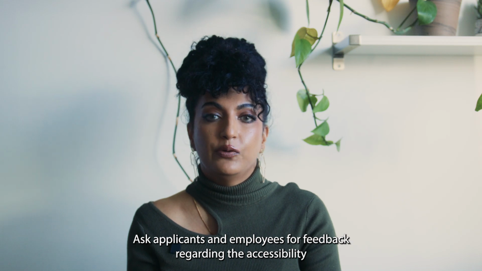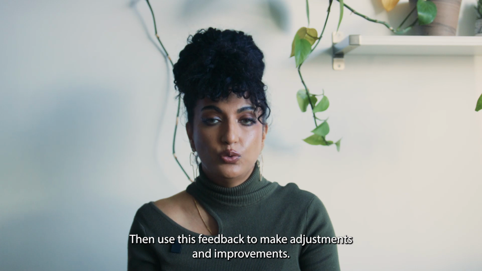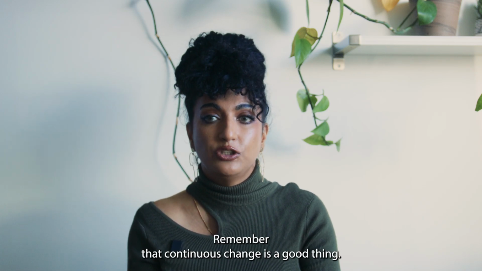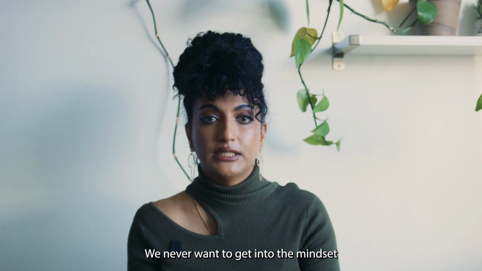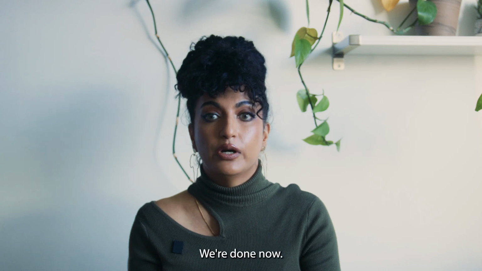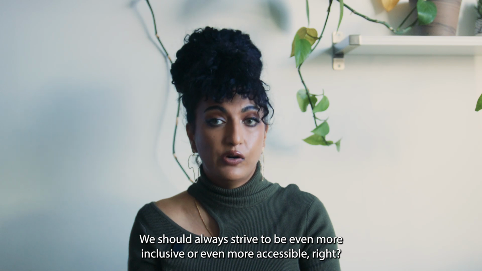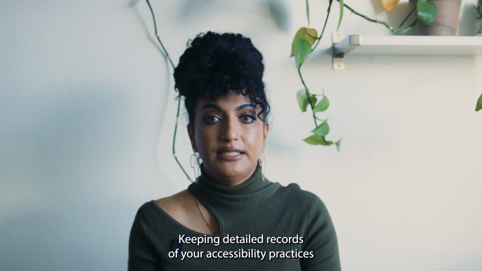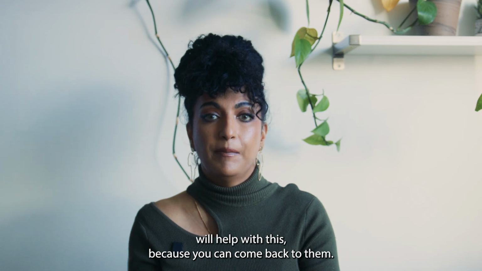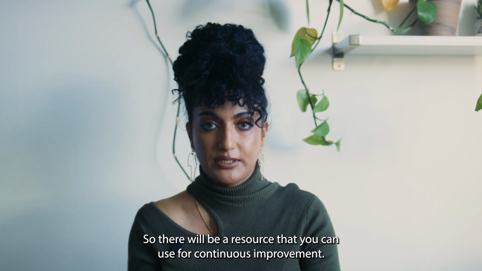Number six, solicit feedback. Ask applicants and employees for feedback regarding the accessibility of the application process. Then use this feedback to make adjustments and improvements. Remember that continuous change is a good thing. We never want to get into the mindset of, oh, we've done enough, or oh, we're accessible enough, we're done now. We should always strive to be even more inclusive or even more accessible, right? Keeping detailed records of your accessibility practices will help with this because you can come back to them. So they will be a resource that you can use for continuous improvement.